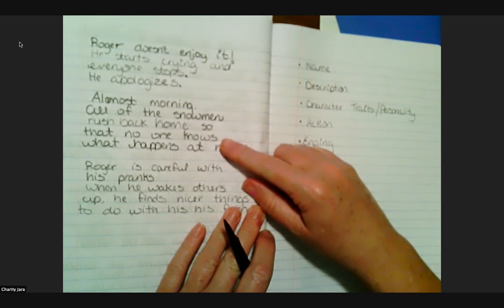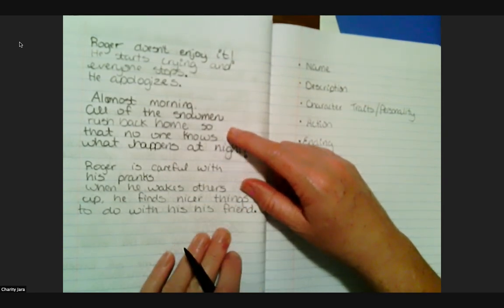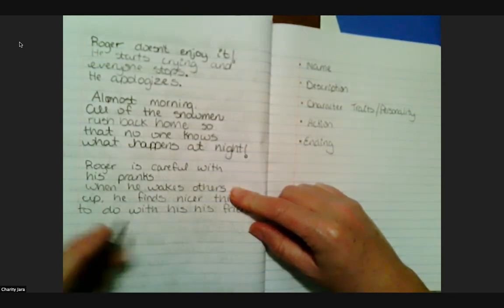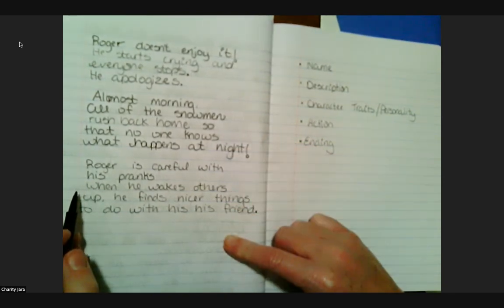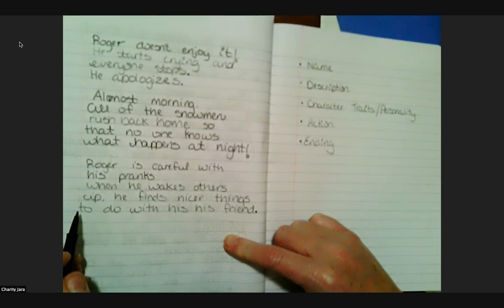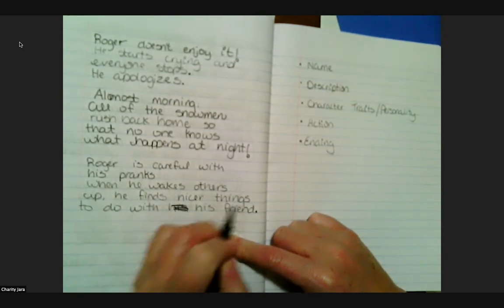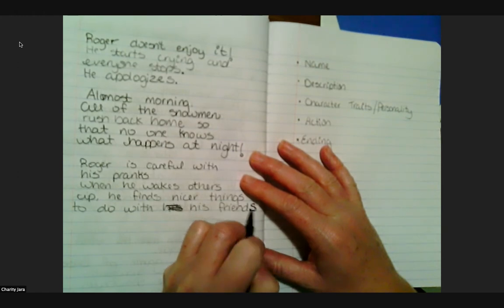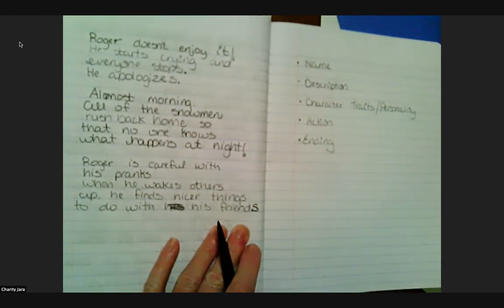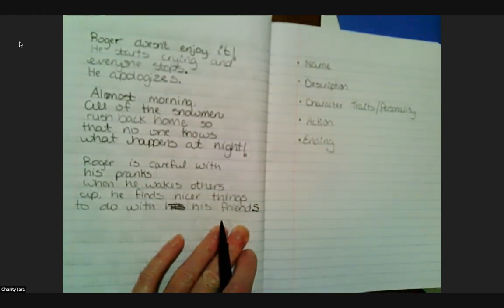Then he realizes it's almost morning, and all of the snowmen rush back home so that no one knows what happens at night. And my extended ending, and he's careful with his pranks, and when he wakes others up, he finds nicer things to do with his friends. So you can see I'm kind of editing as I go here. All right, so that's the gist of your brainstorm for today.